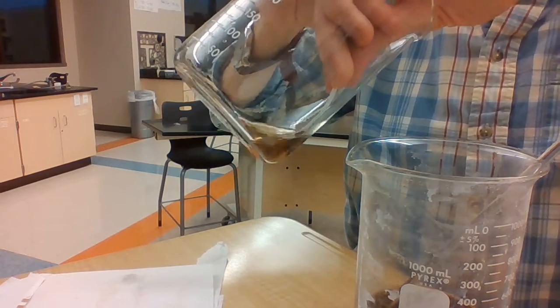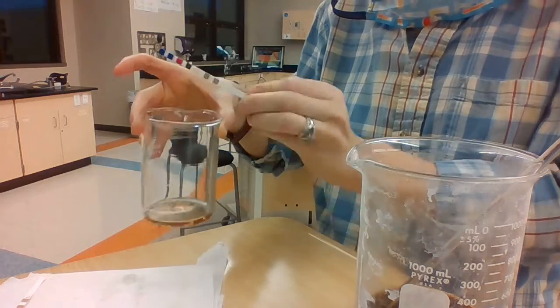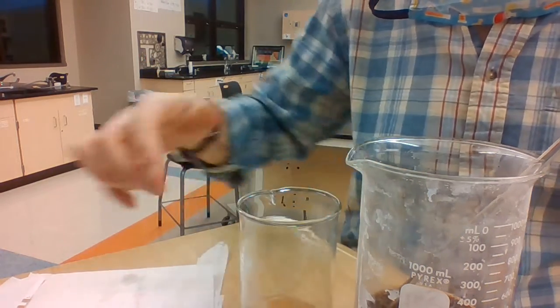I'm going to dip the test strip all the way into that water and give it a little shake, set it here for 30 seconds, and then I will come back.